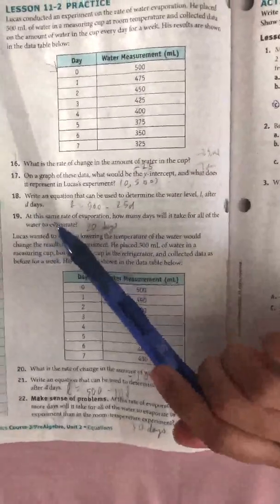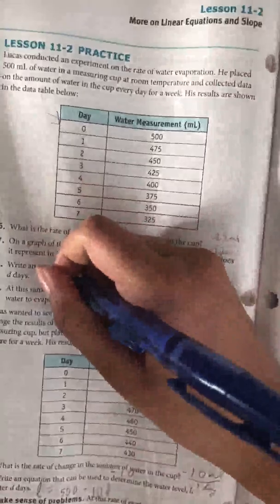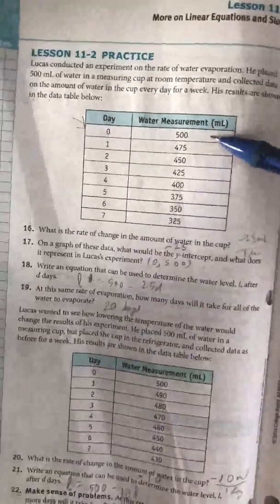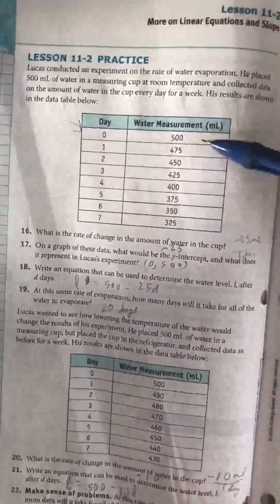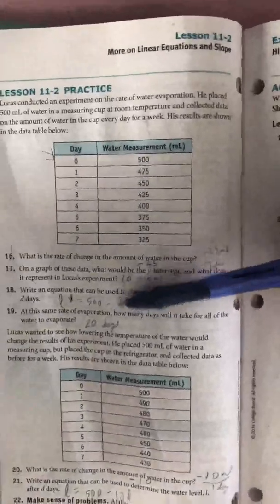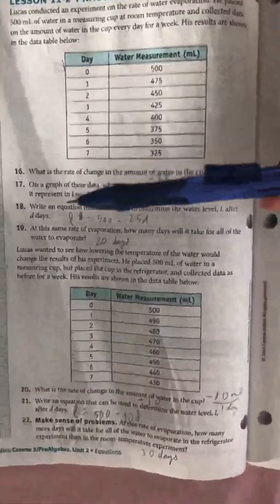So let's move on to question 18. Question 18 says, write an equation that can be used to determine the water level L after D days. So L is on one side of the equation, and D is on the other side. Since we know that this is our y-intercept, we have 500 subtract, and since this is our slope, negative 25, that's where you subtract 25 and then put D over here, because that's the number of days it gets subtracted. So this is our equation.